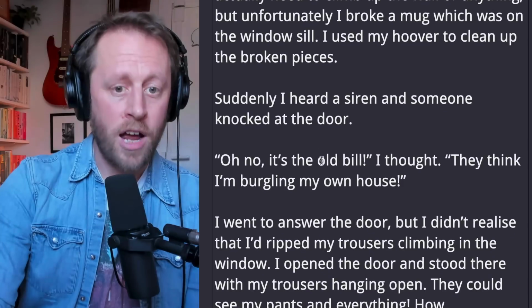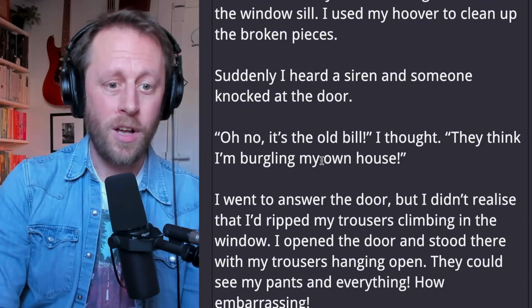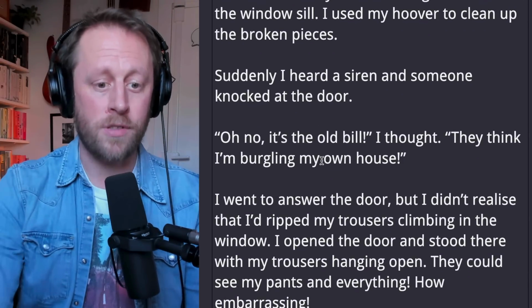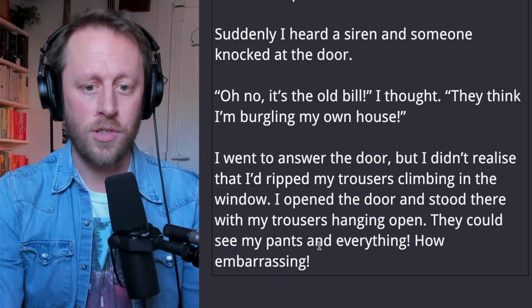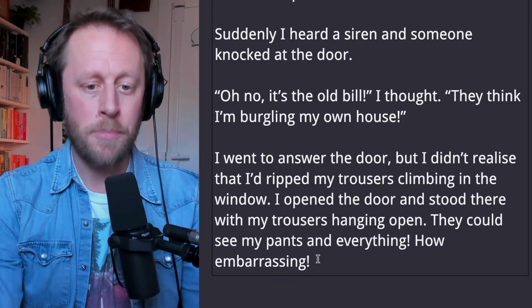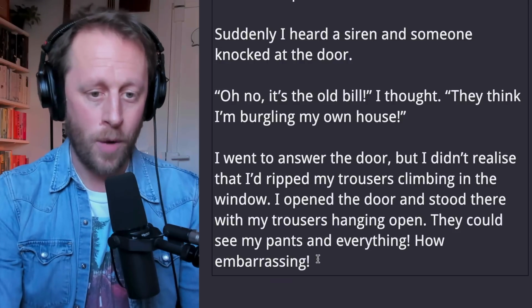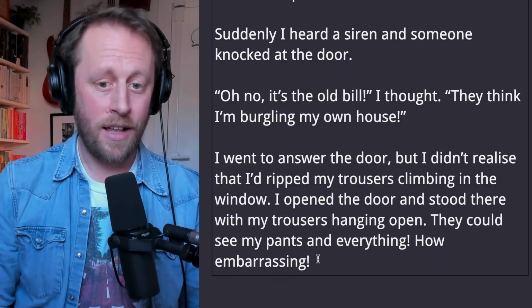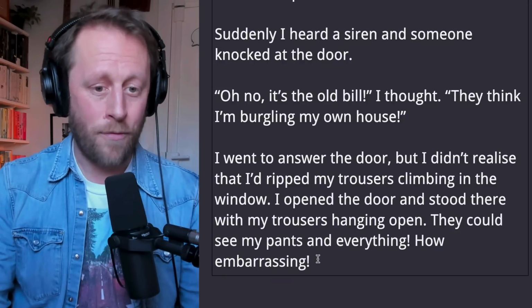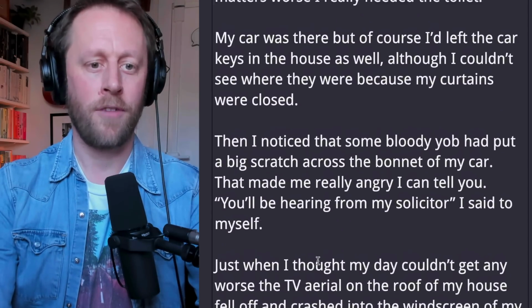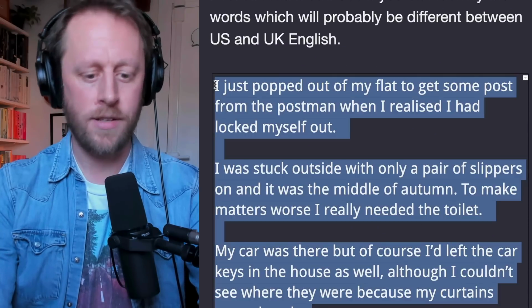Suddenly, I heard a siren and someone knocked at the door. Oh no, it's the old Bill, I thought. They think I'm burgling my own house. I went to answer the door, but I didn't realise that I'd ripped my trousers climbing in the window. I opened the door and stood there with my trousers hanging open. They could see my pants and everything. How embarrassing.